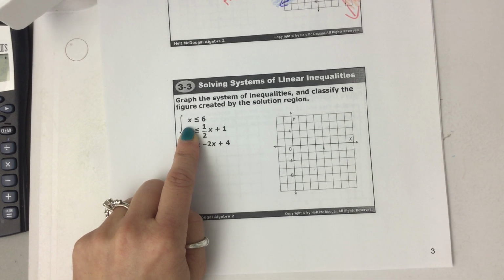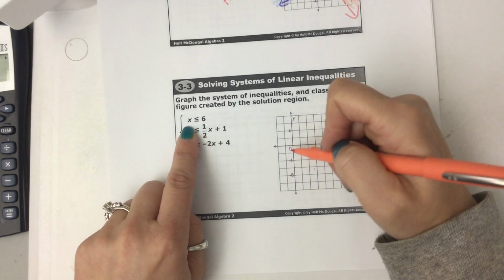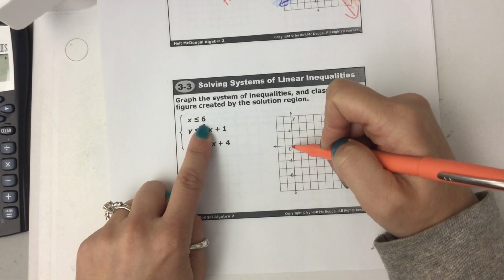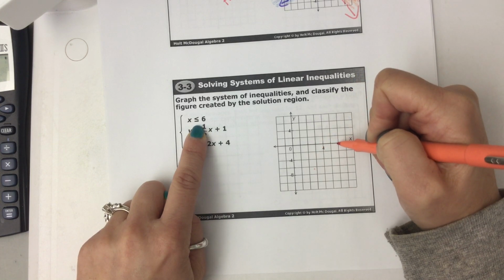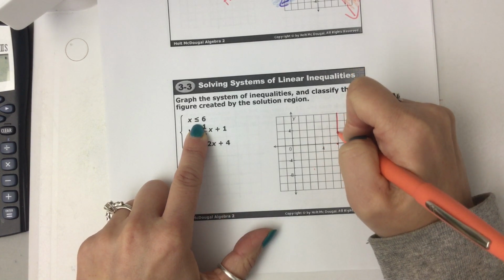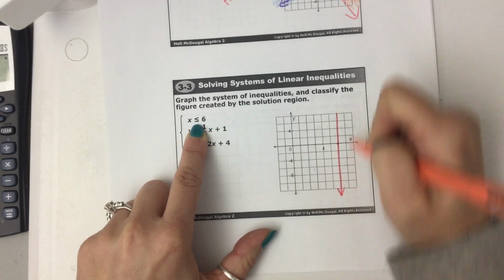One value. If I only have one x or one y, that means my line has to be horizontal or vertical. In this case, it's a vertical line because we're cutting the x-axis at 6. The x-axis goes left to right. This is a positive 6, so I go right 1, 2, 3, 4, 5, 6. This is a solid line that has to cut through the x-axis.